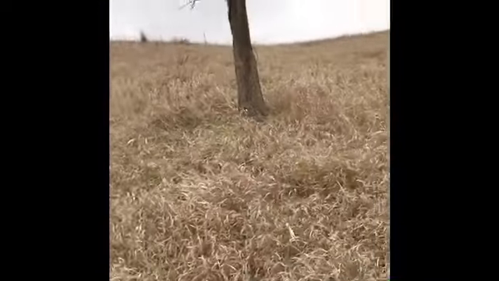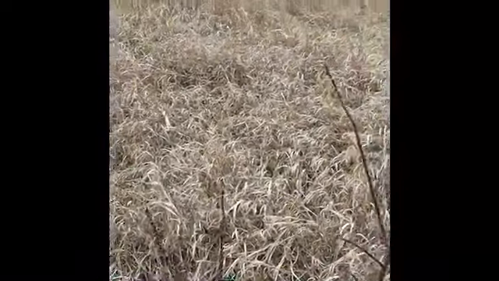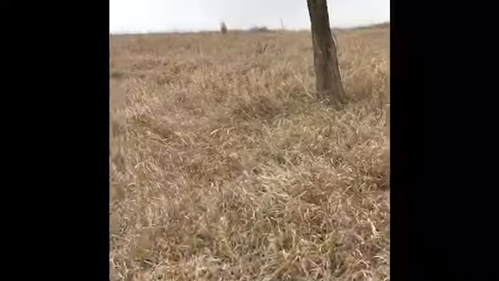And when it restarts, it kills out anything native, and then all these things are great browse. You can see this one I stopped right here. Each top of one of these little shrubs is eaten off because the deer love that woody browse like that. But the fire resets that and starts that succession over again.